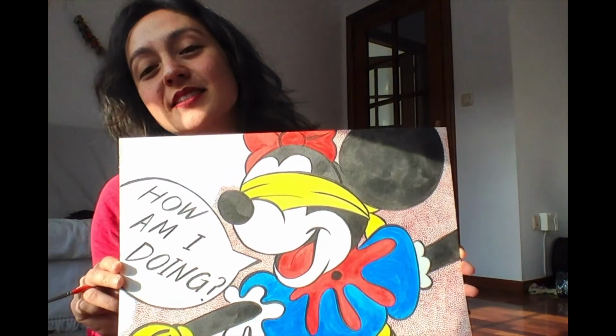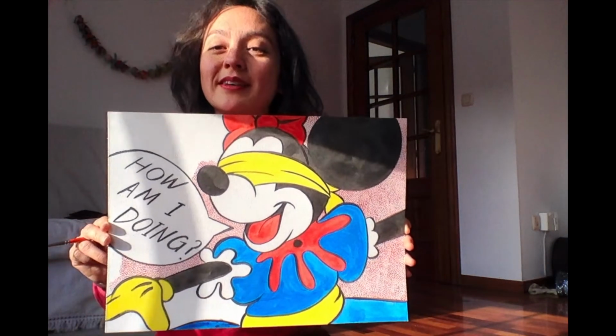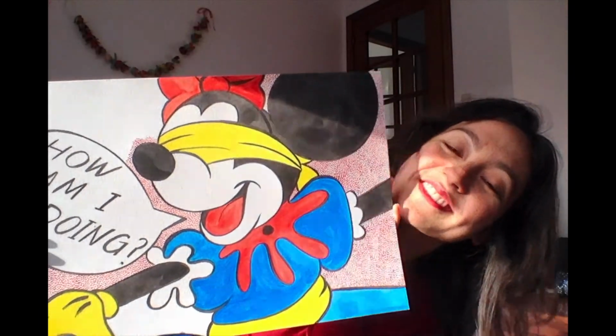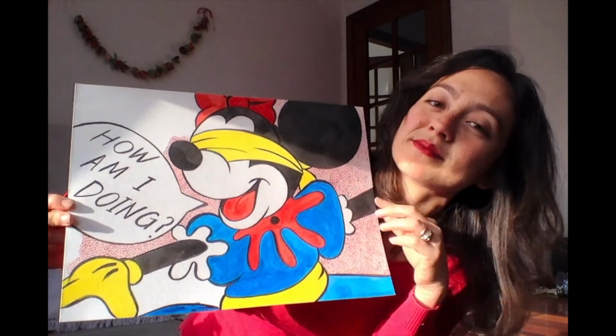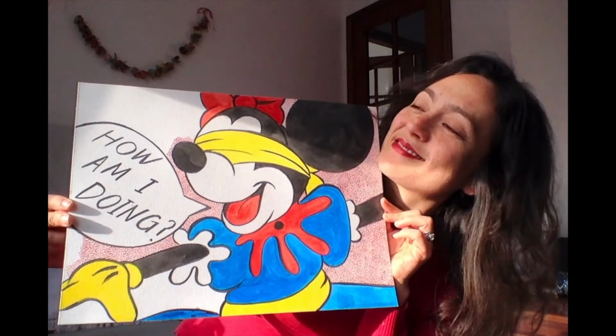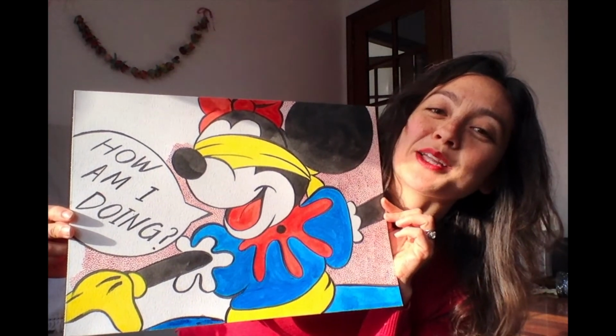I like this comic strip. How am I doing? How am I doing? With a blindfold on, because it reminds me of myself. This is me. I don't always know what I'm doing, but I try to smile and be happy.